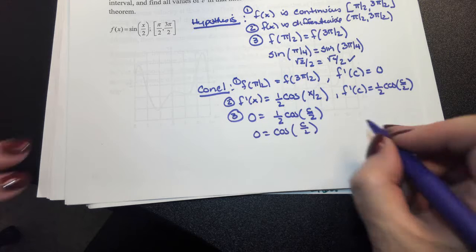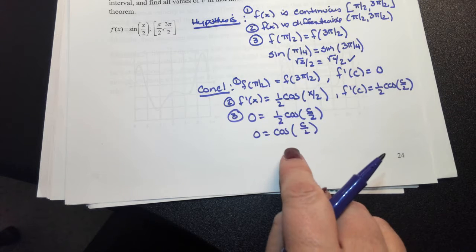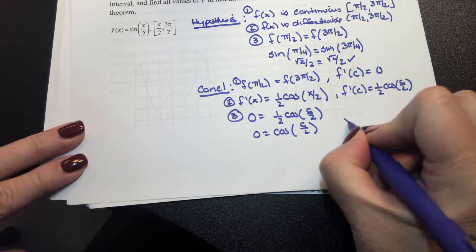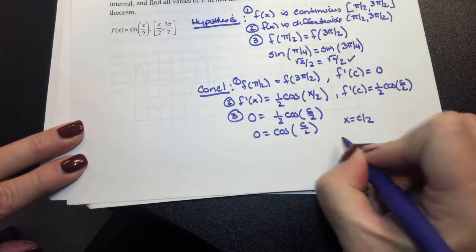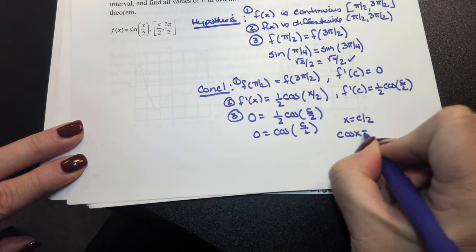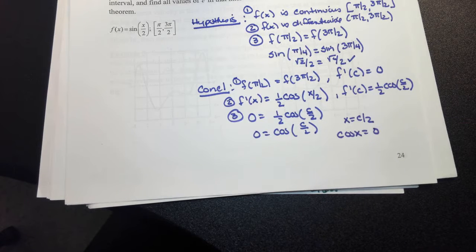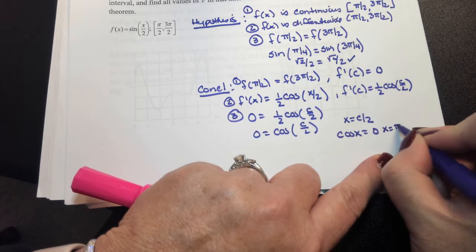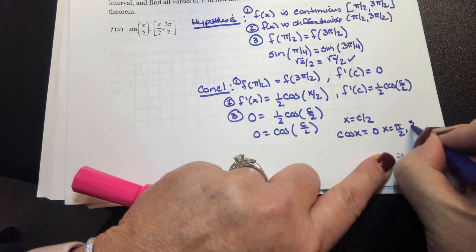Your favorite type of trig equations, remember when you have that operation inside of a trig function, you want to do that substitution. Let's let x be equal to c over 2. Let's find where cosine of x is equal to 0. So where's cosine equal to 0? From the unit circle, it's going to be what? Pi over 2 and 3 pi over 2.